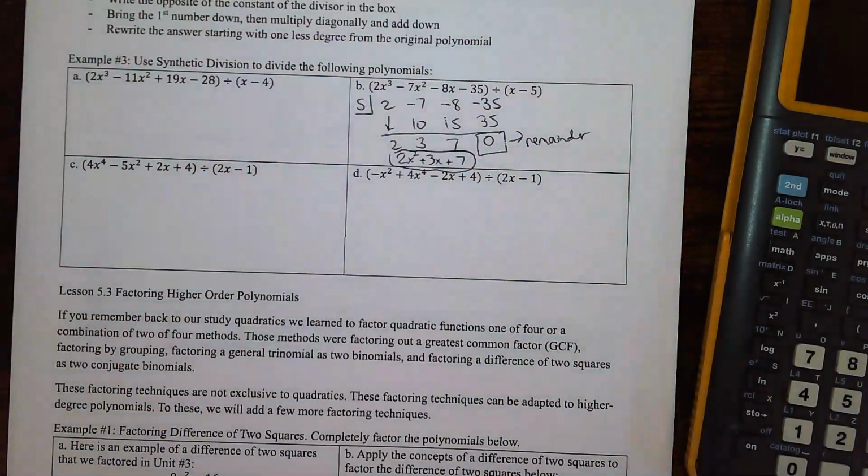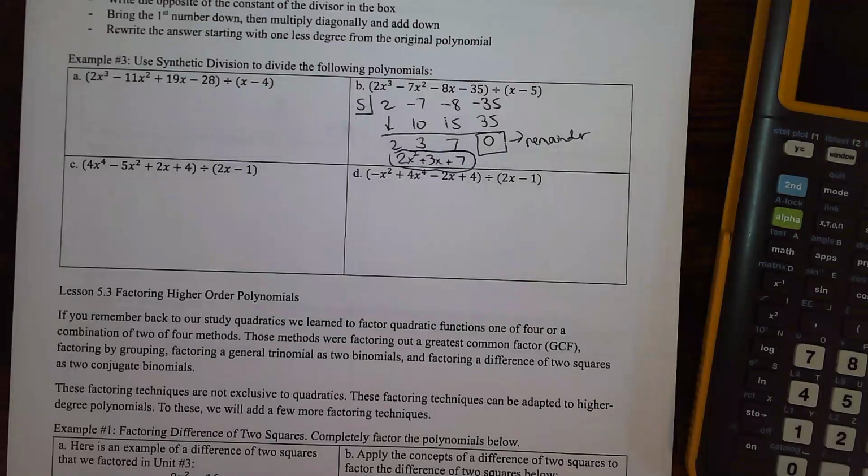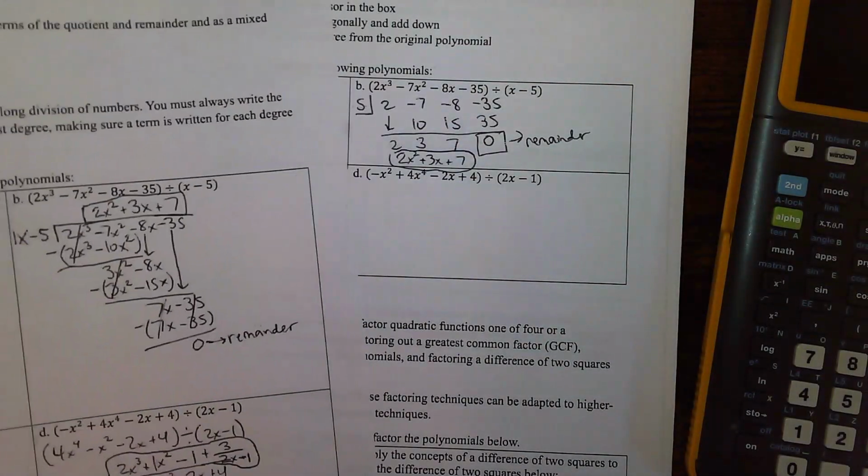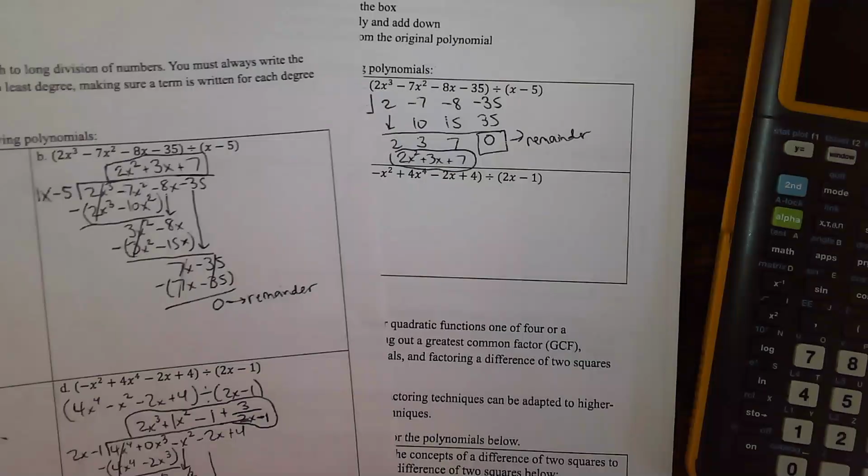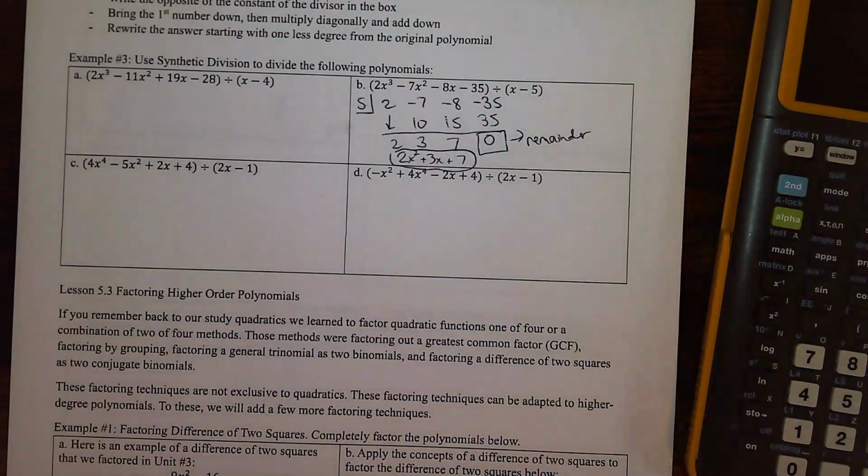So this is a quick way to do this polynomial division. And honestly, it'll probably take you 15 to 30 seconds whenever you get good at it. So it's going to be awesome. All right. So just another way to do this.